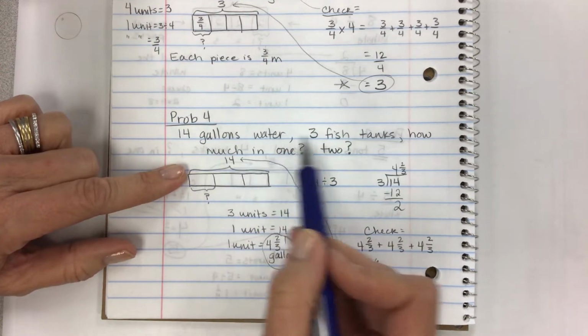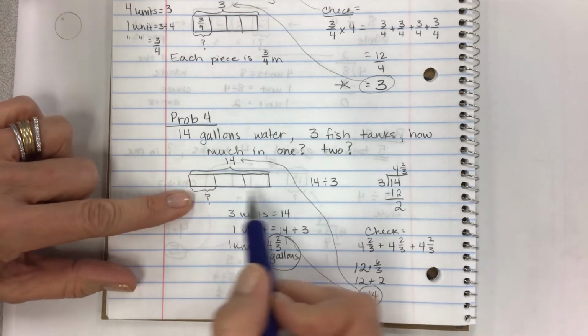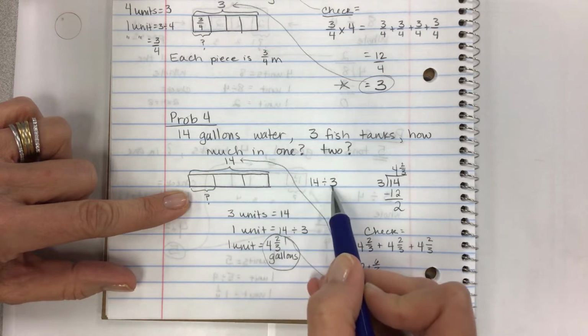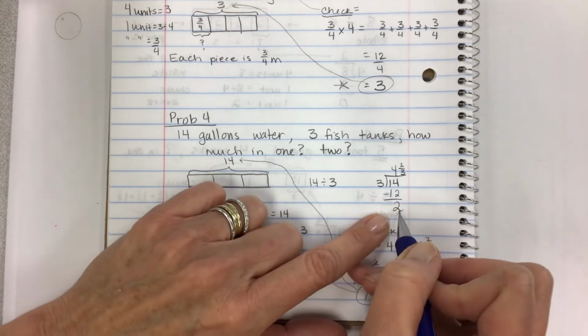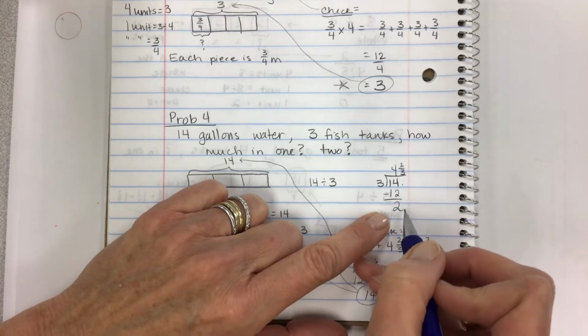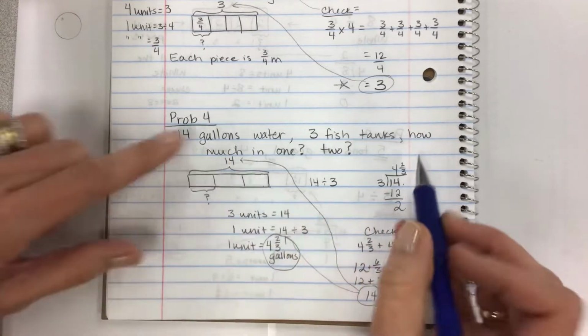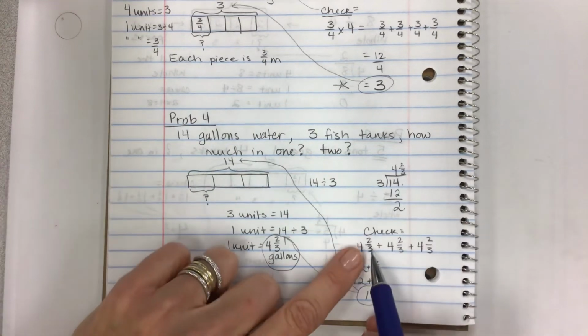So 14 gallons of water, 3 fish tanks. Here's the whole. Here are the pieces. 14 divided by 3. 14 goes in the middle. Do the division. Stop when you get the remainder, when you are at the ones place, and put your remainder in a fraction.